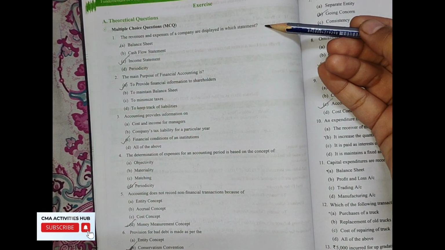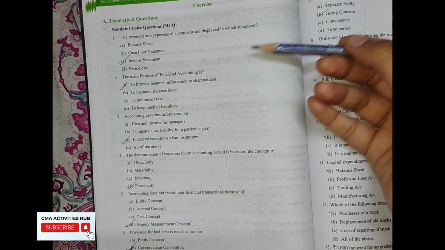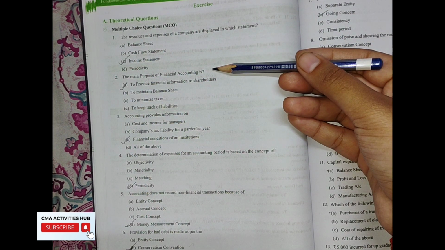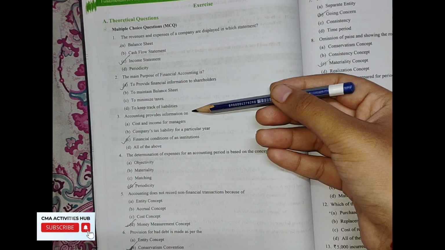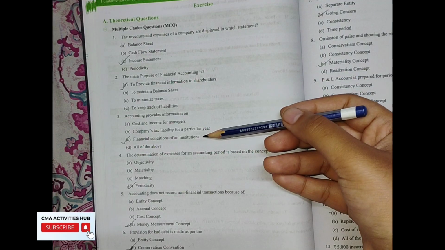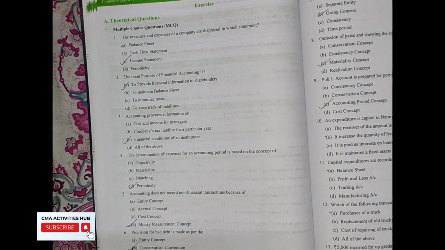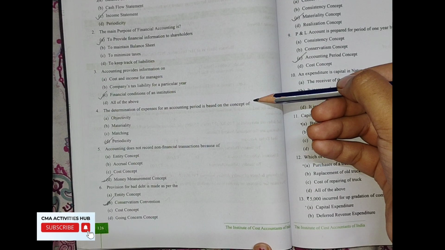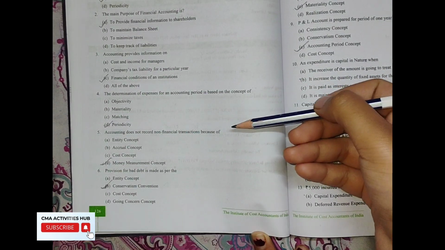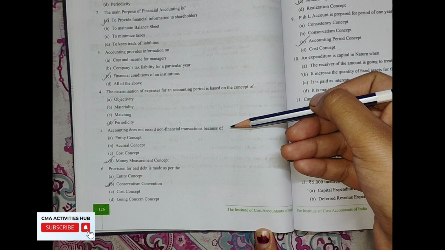First, the revenue and expenses of a company are displayed in which statement? Income statement. The main purpose of financial accounting is to provide financial information to shareholders. Accounting provides information on financial conditions of an institution. The determination of expenses for an accounting period is based on the concept of periodicity. Accounting does not record non-financial transactions because of the money measurement concept.